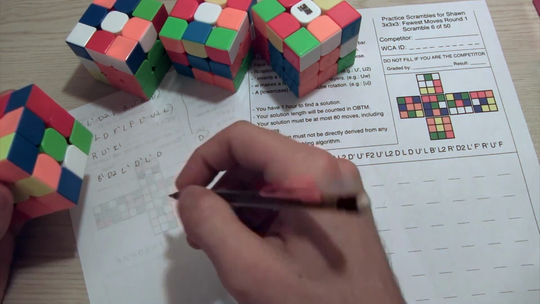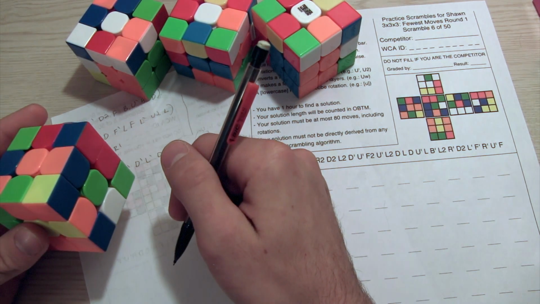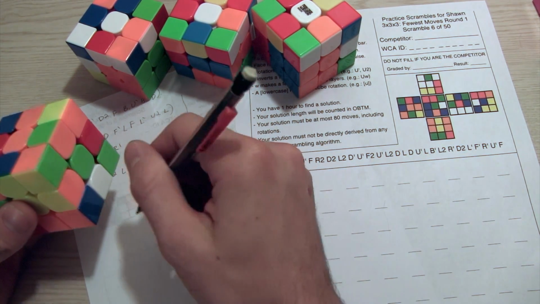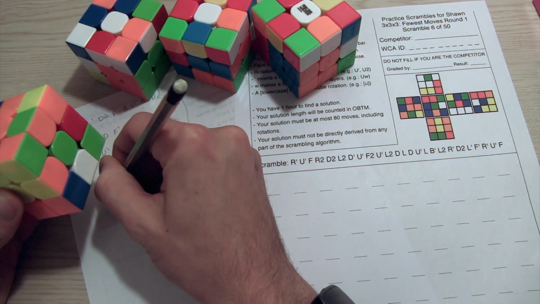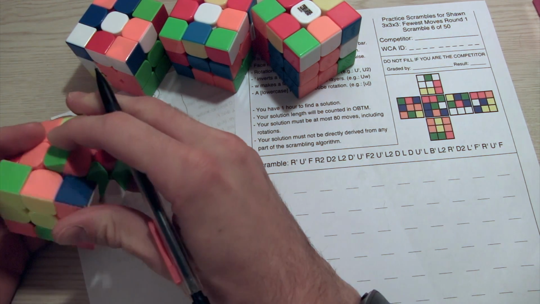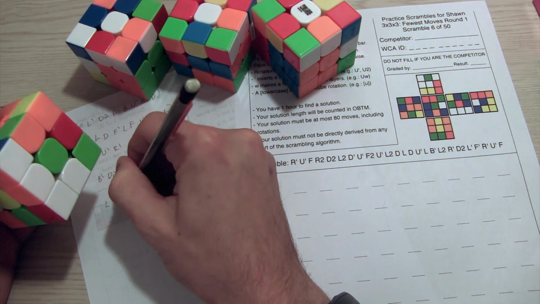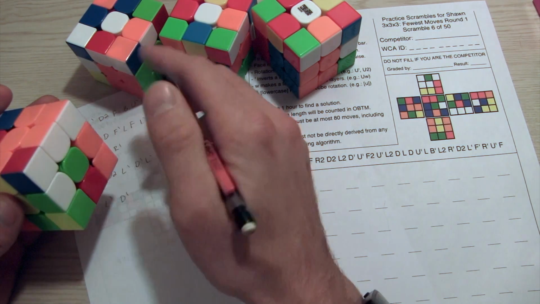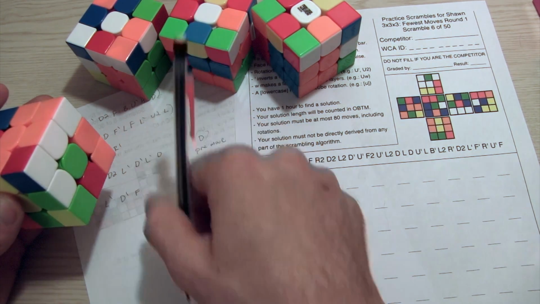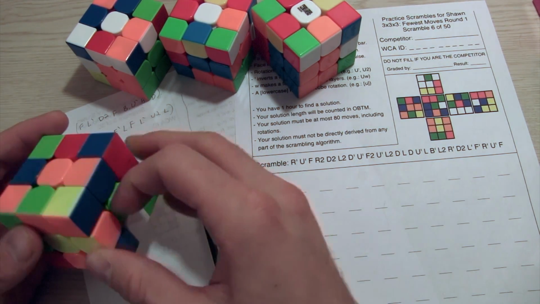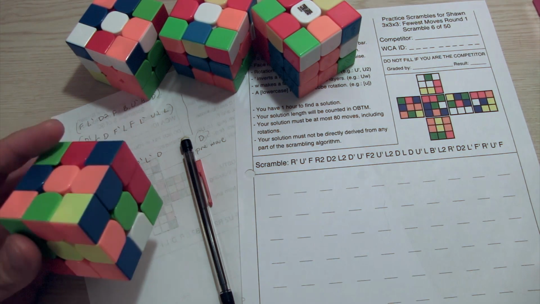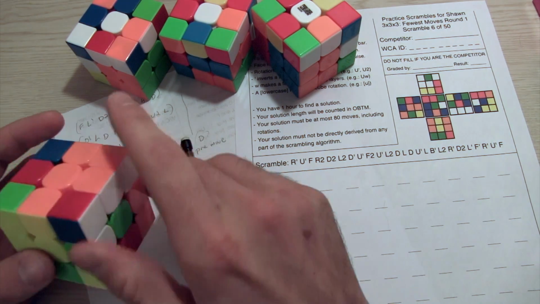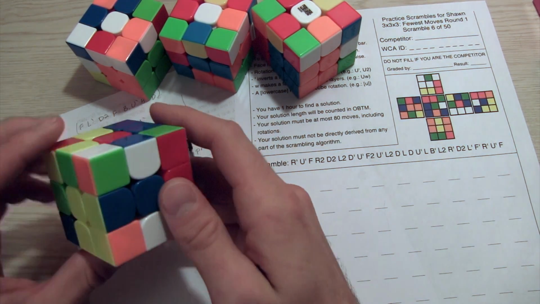So I could build this orange block by doing first an L prime, and then D prime, and then F. And then I can make a pseudo block.